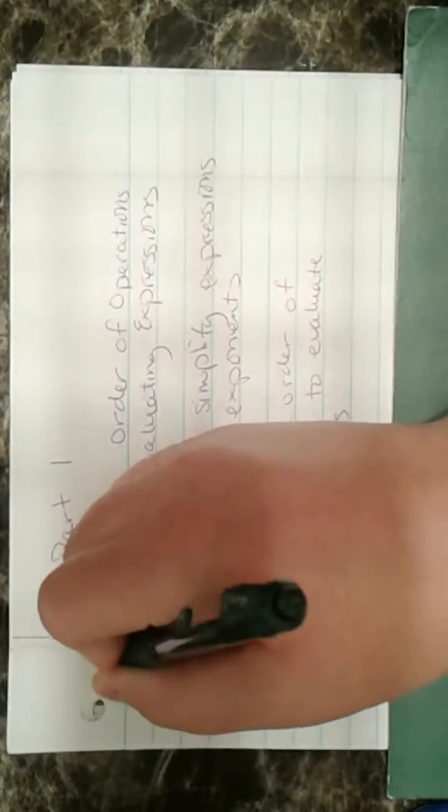Alright, Altron, this is your part 1 of 1.2, order of operations and evaluating expressions. So I would like you to include the date over here as well. So our objective is to simplify expressions involving exponents and to use the order of operations to evaluate expressions.